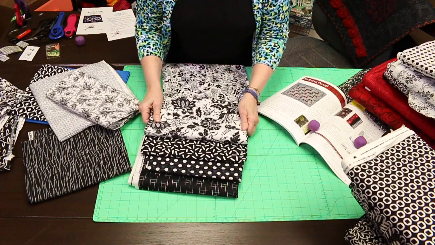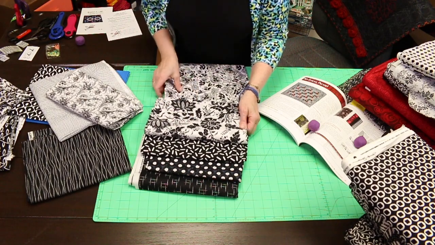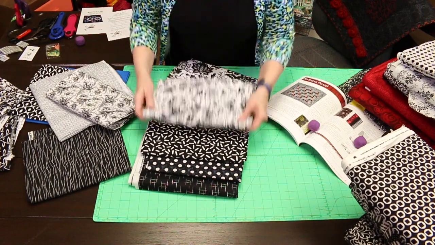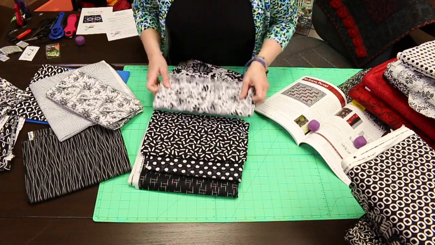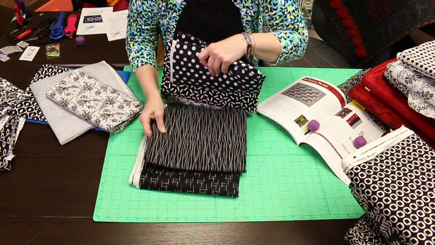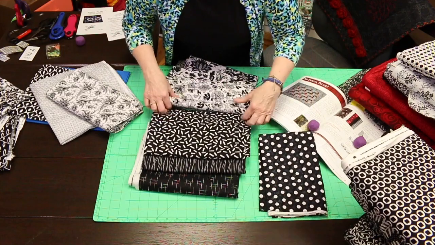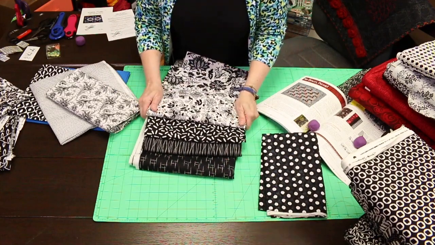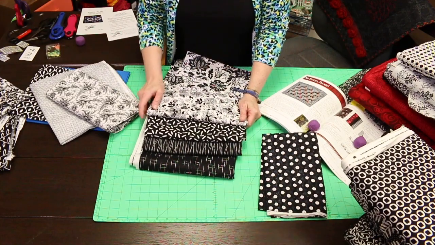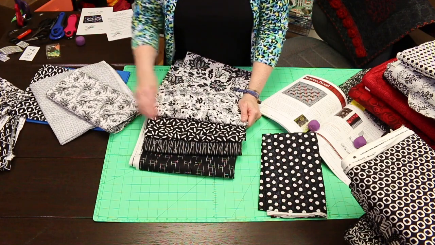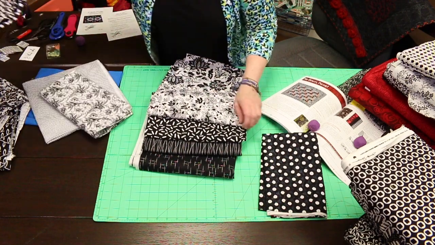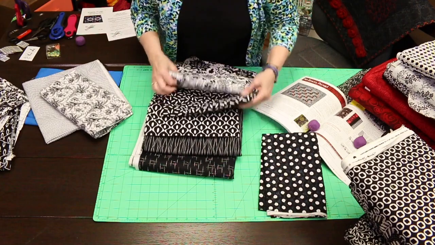I kind of like that one. Ooh, I like that one too. But let's switch this out again. That's more dynamic, isn't it? Darker values. Let's just keep playing until it hits us.